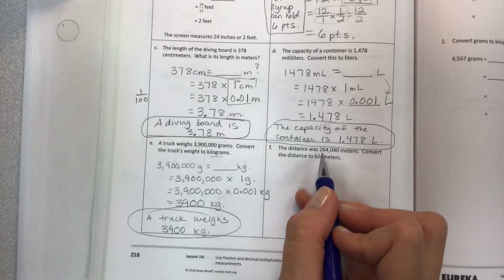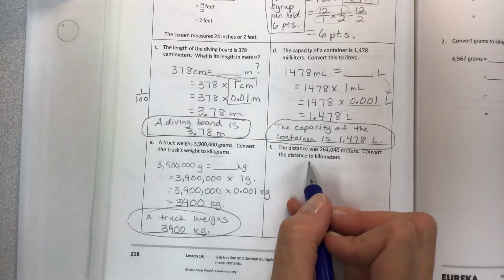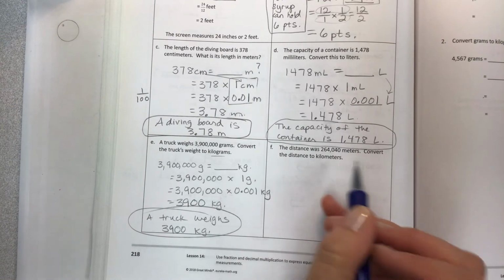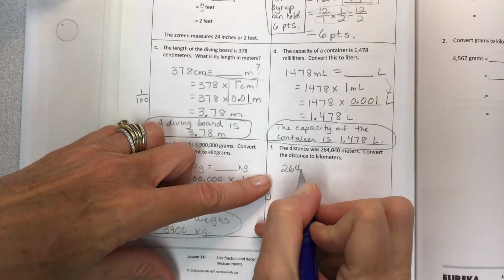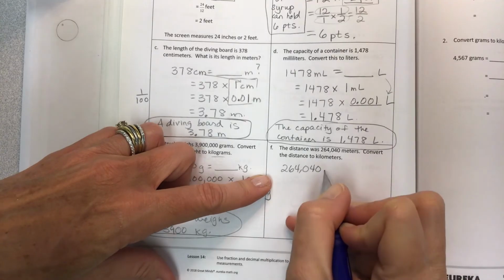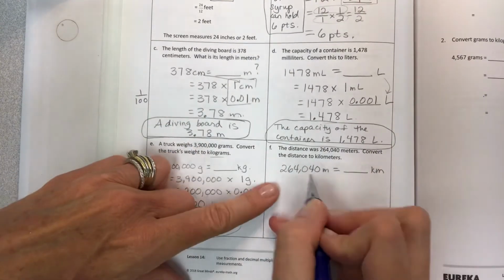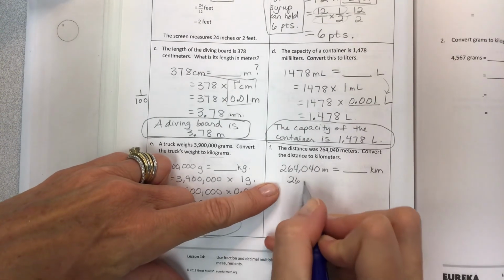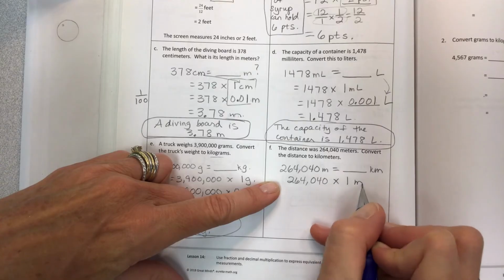The distance was 264,040 meters. Convert the distance to... they don't even say where we're going. Where are we going, people? The distance to somewhere, to nowhere, 264,040 meters, convert it to kilometers. Okay, we need 264,040 times 1 of the old.